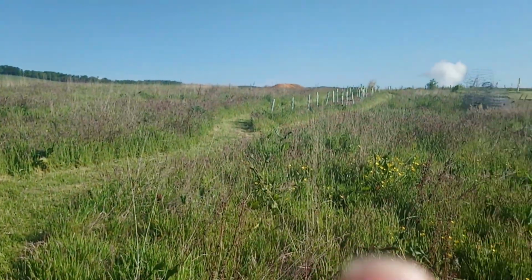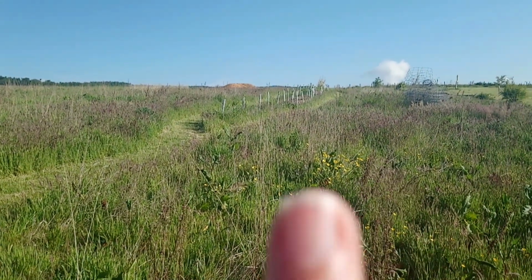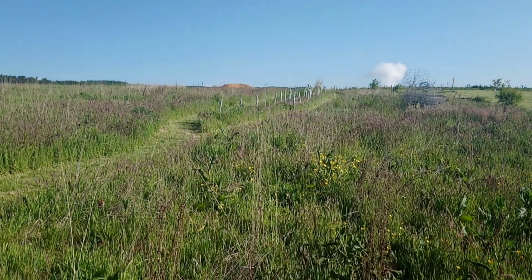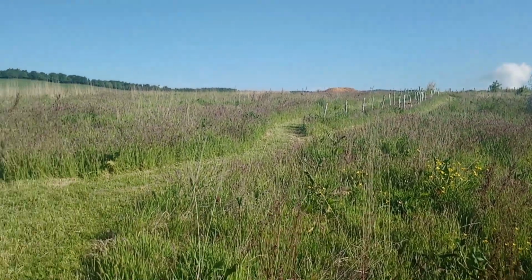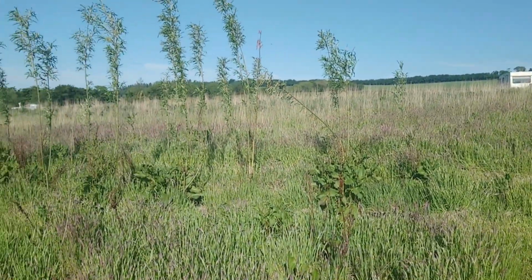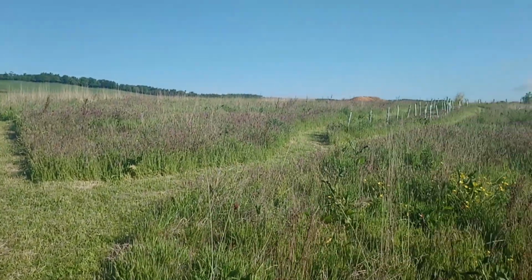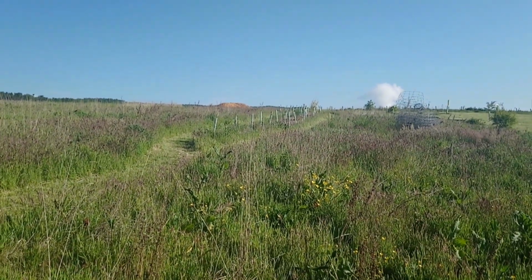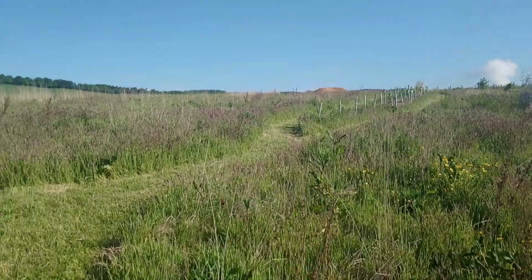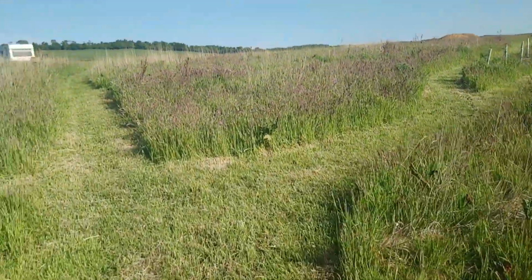And then you'll see these tree guards from about here going all the way up as well. And what's interesting is this willow and all of that willow were planted on the same day. So you wonder what the difference is, and I'm just going to show you.